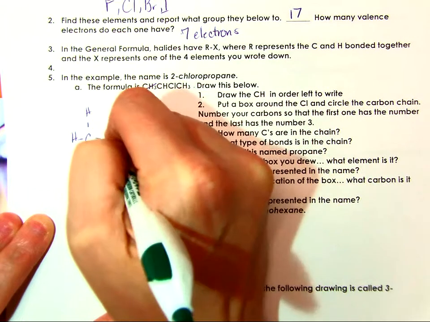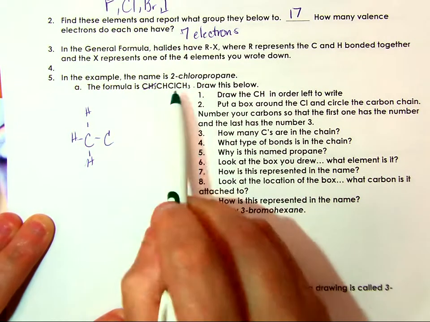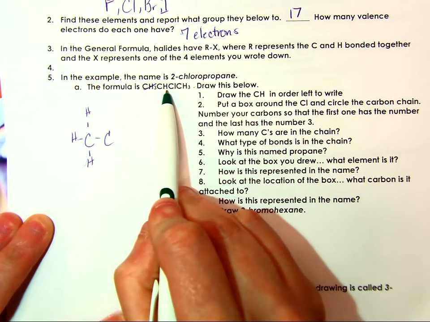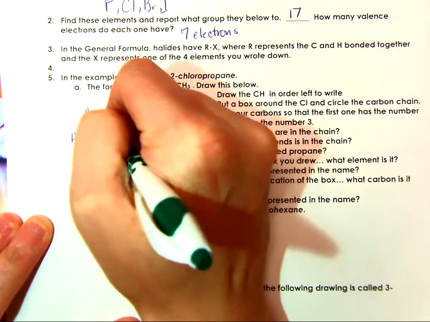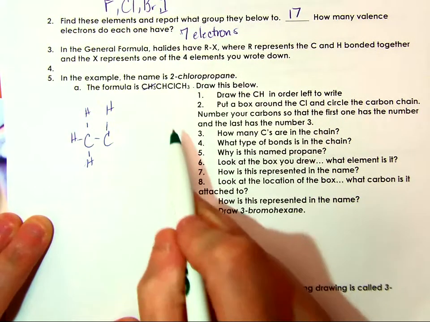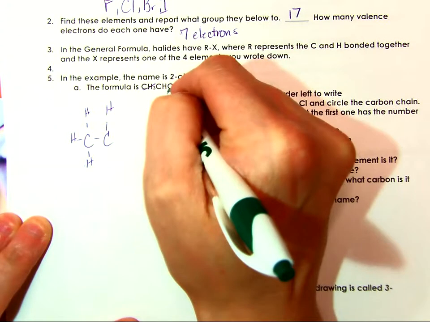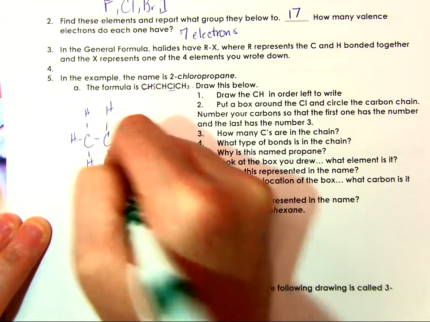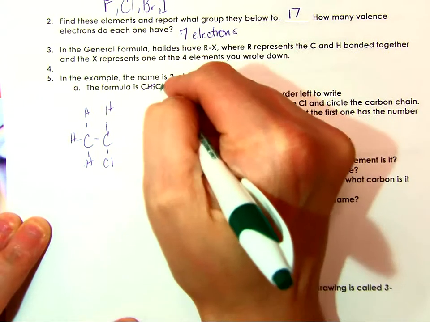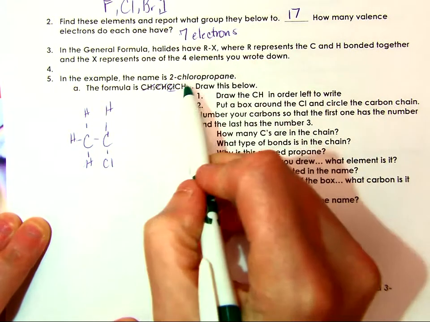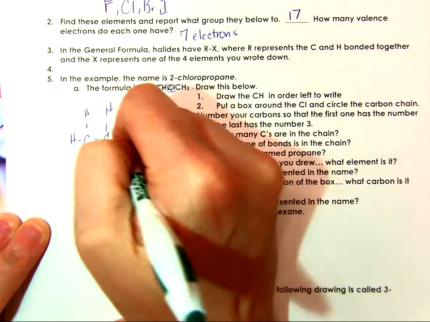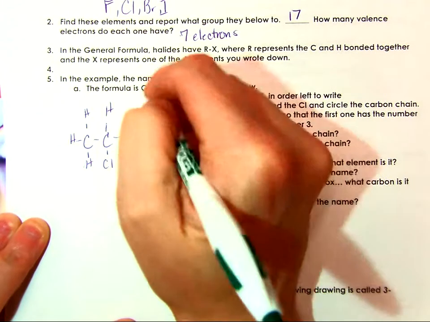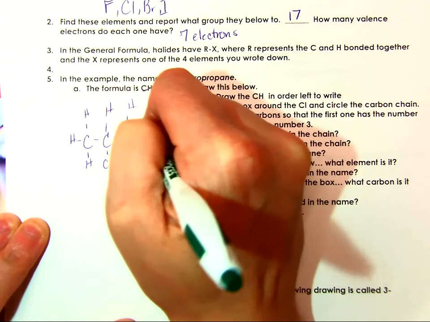I have a carbon with an H and a Cl. And then I have a carbon with 3 H's. H, H, H.